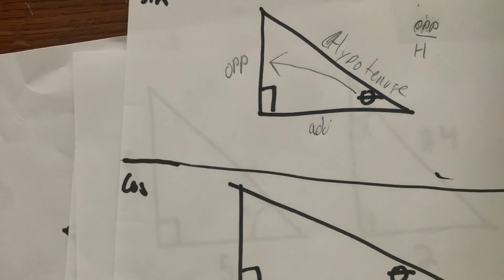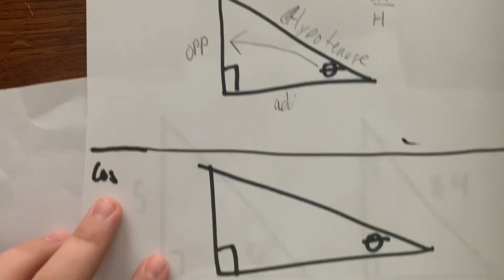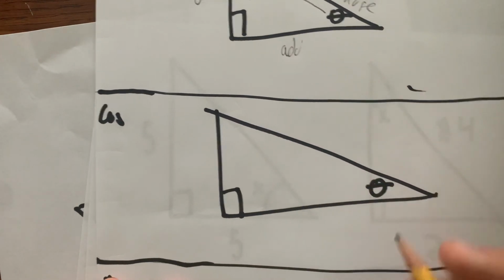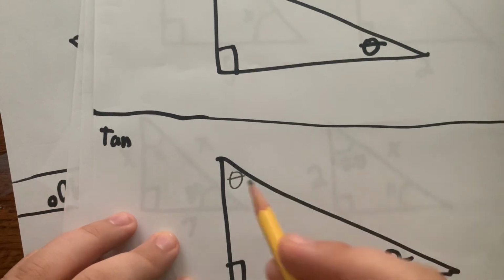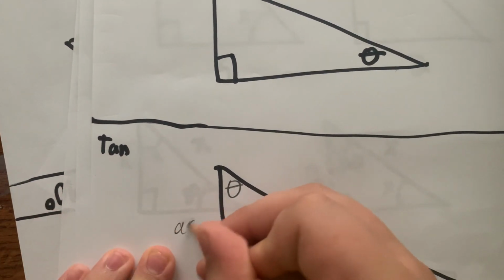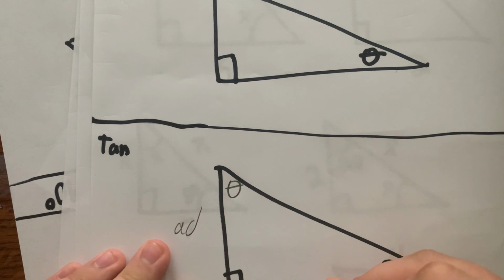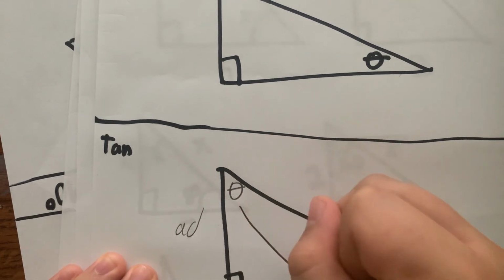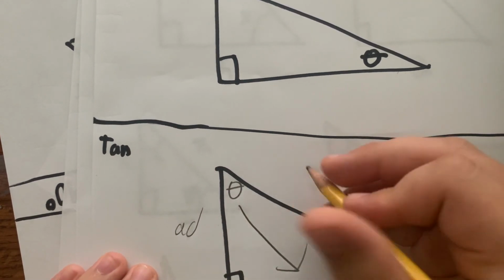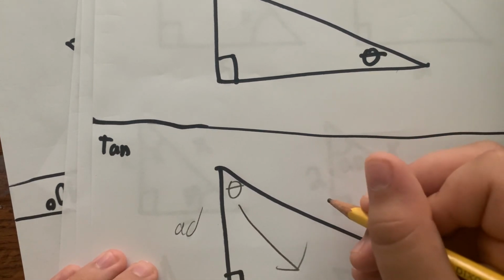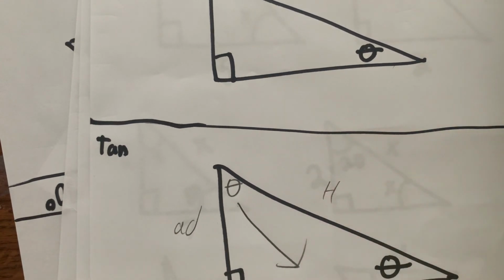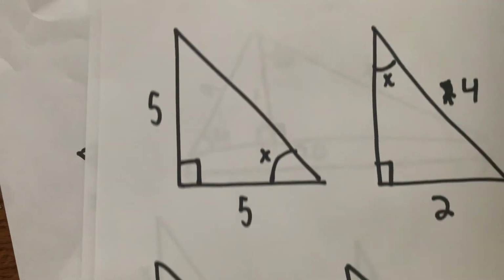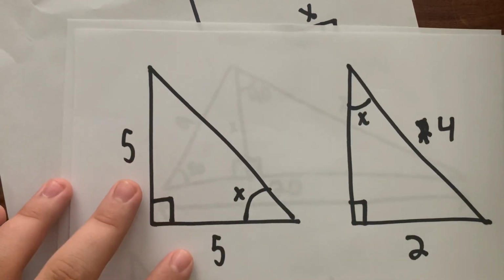And again, you have this. So all these are going to be the exact same as it is, unless your theta is over here, because it's different. Now your adjacent is going to be over here because it's touching your theta, and then your opposite is going to be away from theta. And your hypotenuse is always going to be the longest side that you have. So now, let us try and solve.